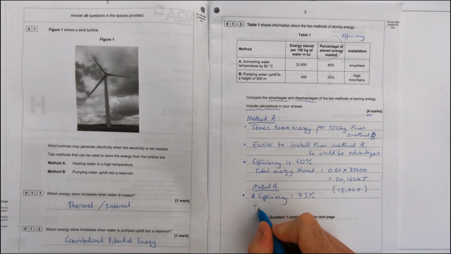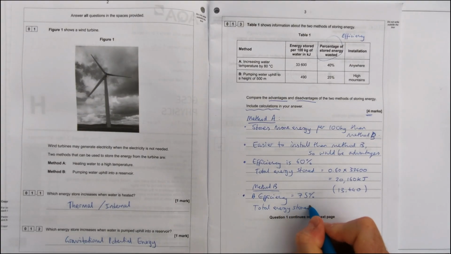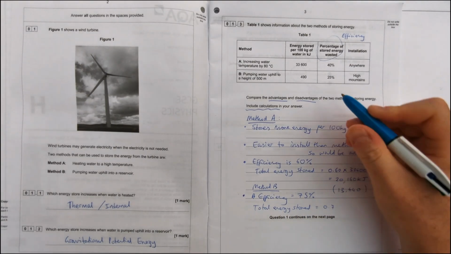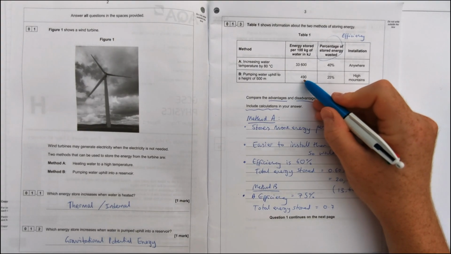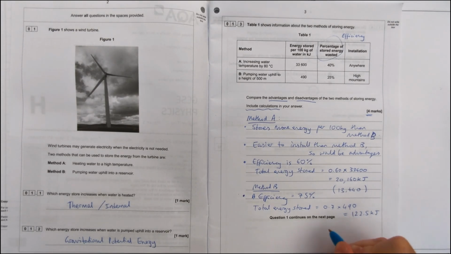So the total energy stored is going to be 75% of the value of energy stored per 100 kilograms, which is 490. Hopefully you can see this is a lot lower than the other method. So we could say it's lower than A. Now, like I said, that's more information than you need for 2 marks.